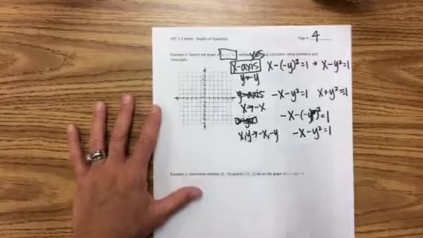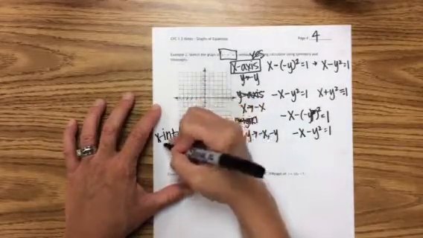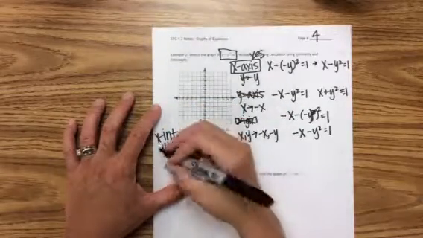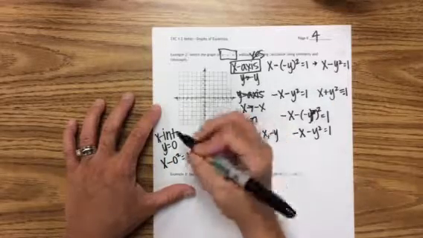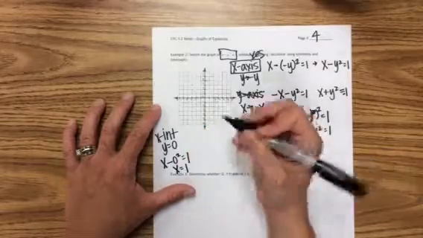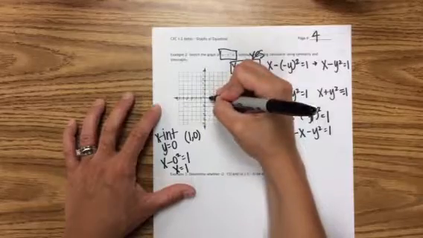All right, intercepts. So intercepts, I'll start with my x-intercept, and my x-intercept is when you plug in 0 for y. So it'd be x minus 0 squared equals 1. 0 squared just kind of goes away, so my x-intercept is at 1. So that would be 1, 0.